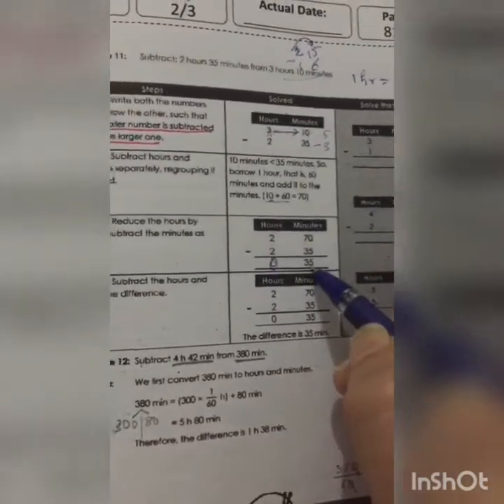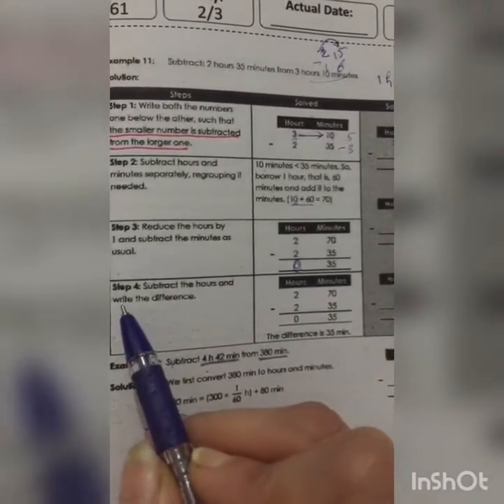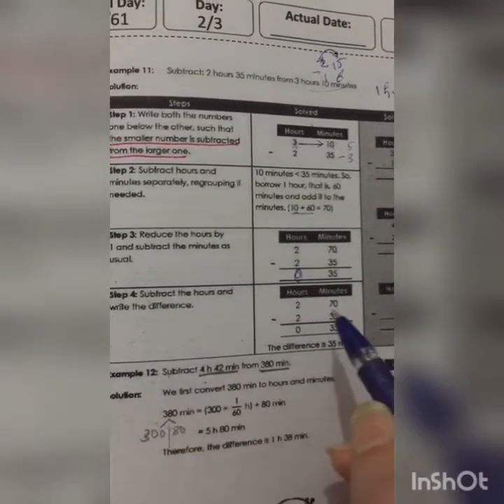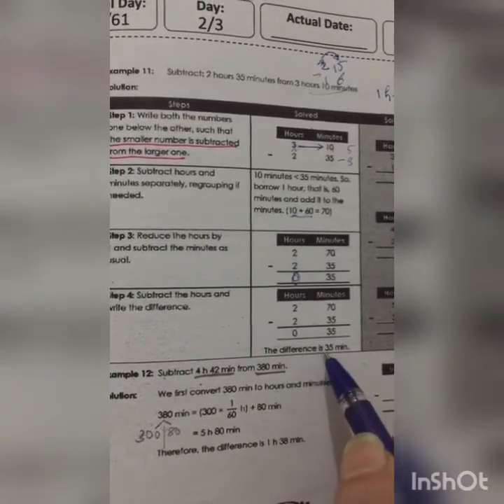So the answer is 35 minutes. Subtract the hours and write the difference. So we have subtracted the minutes, subtracted the hours, and written the difference.